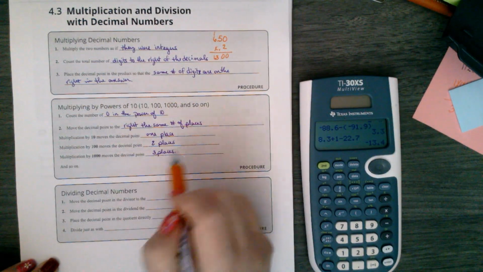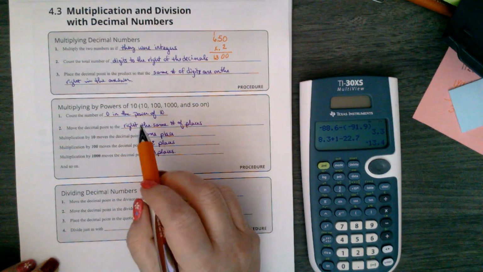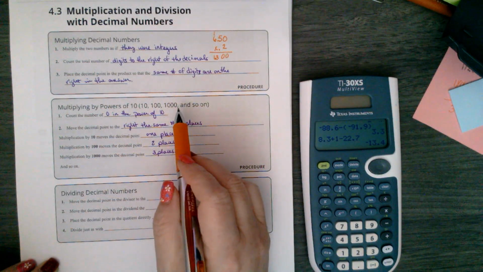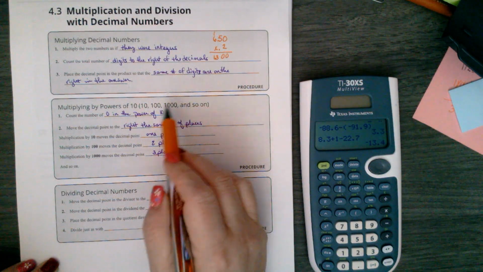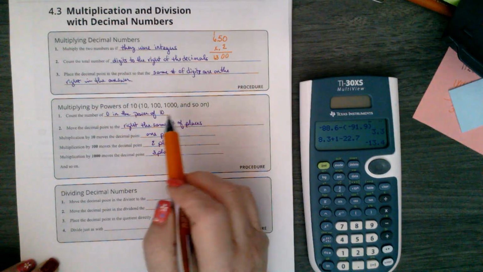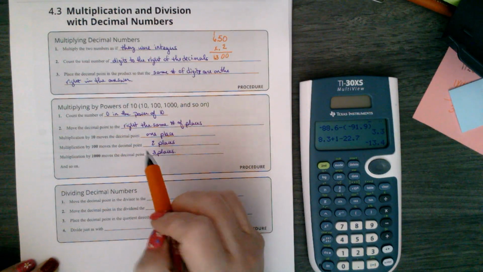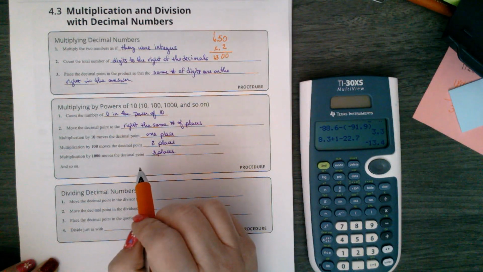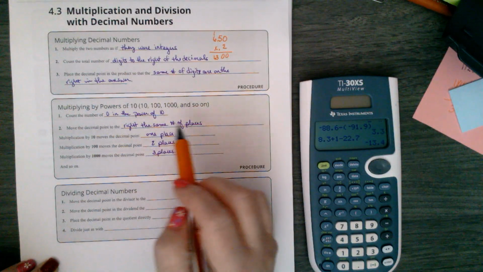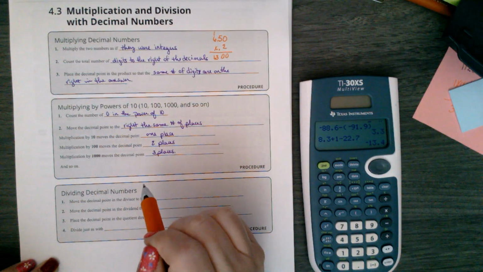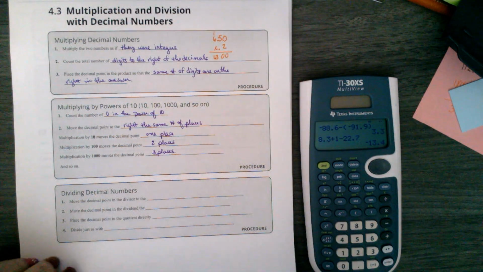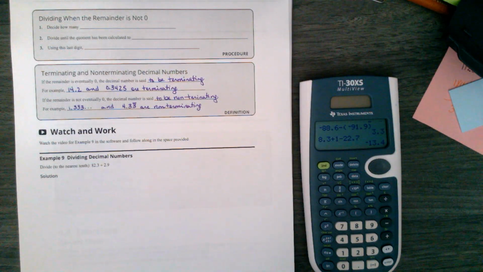When you're multiplying with powers of 10, like 10, 100, 1000, when you have a 1 with a whole bunch of zeros behind it, those number of zeros, that's how many zeros you add. You count the number of zeros. That tells you how many decimal points you move. That's it. That's how many decimal points you move.